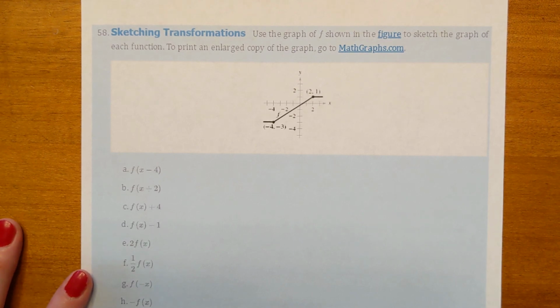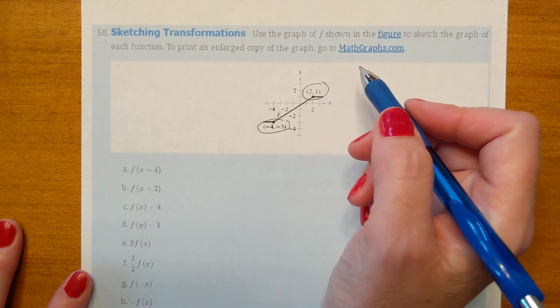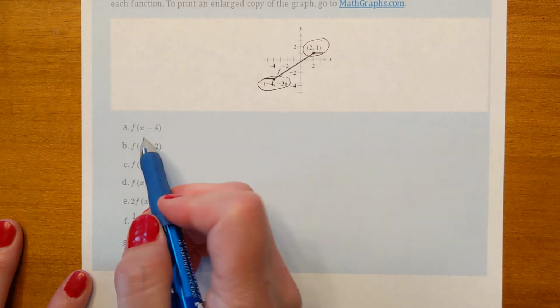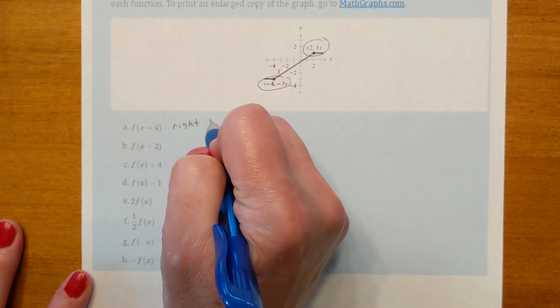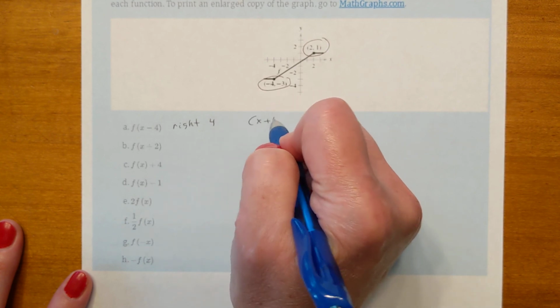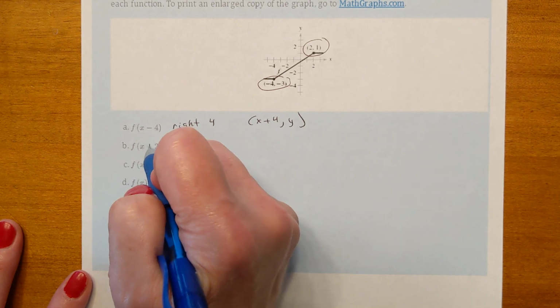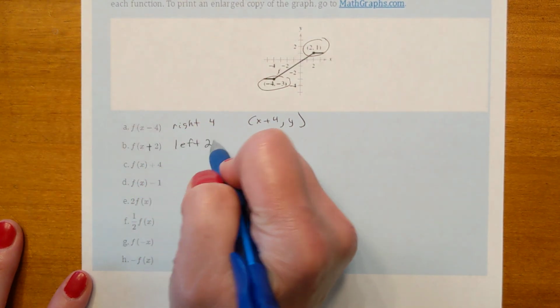But anyway, I'll focus. So given points here, -4, -3, and 2, 1, they'd like you to do these different shifts on it. So for example, the first one here, -4, is going to be taking all the points right 4, or you could say x plus 4. The y didn't change at all. And the next one you can't really see, but it's plus 2. That means that it's left 2.